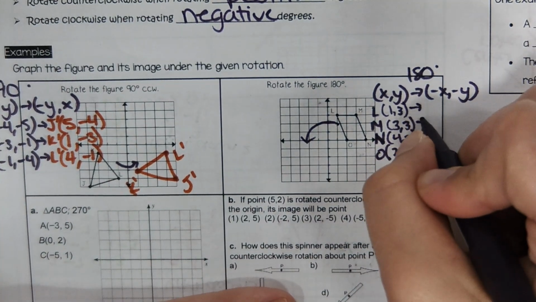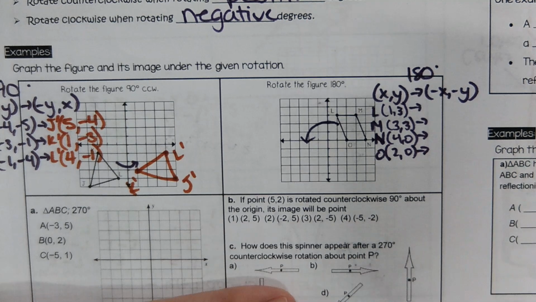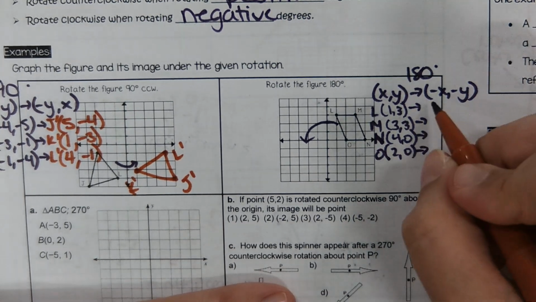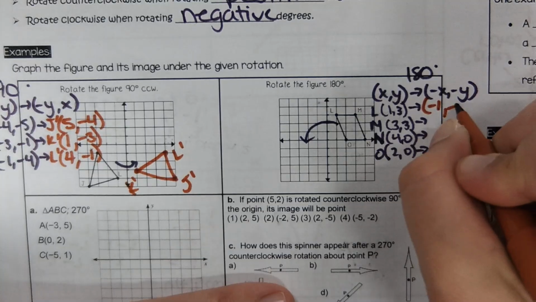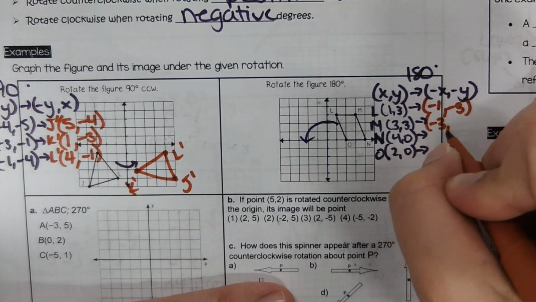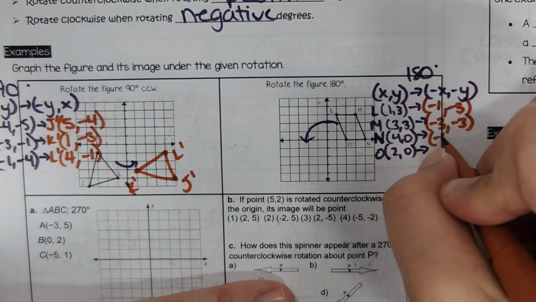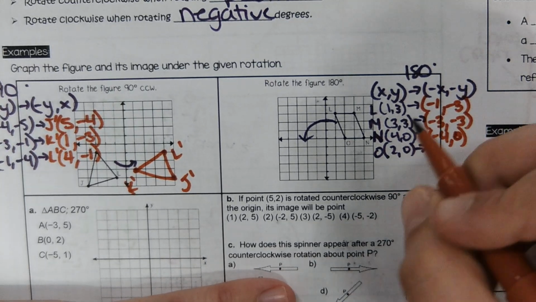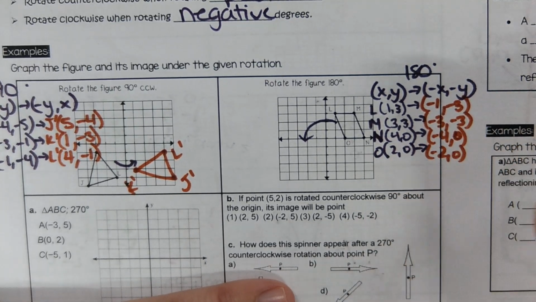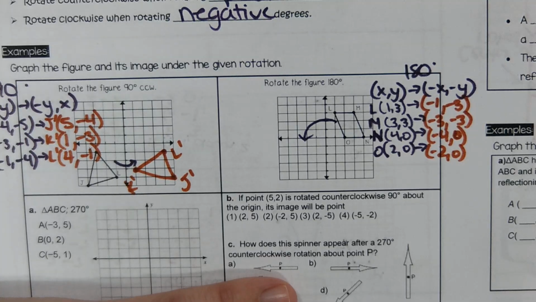And then from here, I'm just going to use the coordinate rule. So negative x, negative y. So it's just opposite sign. -3, -3, -4, 0. 0 doesn't become negative, it just stays. And then -2, 0.